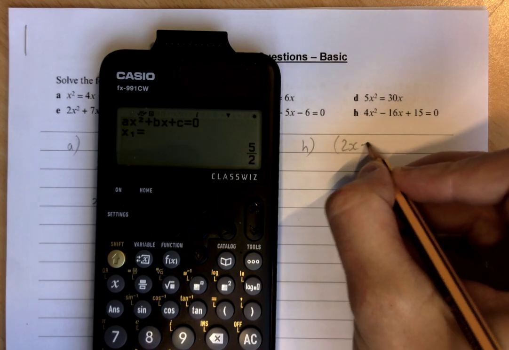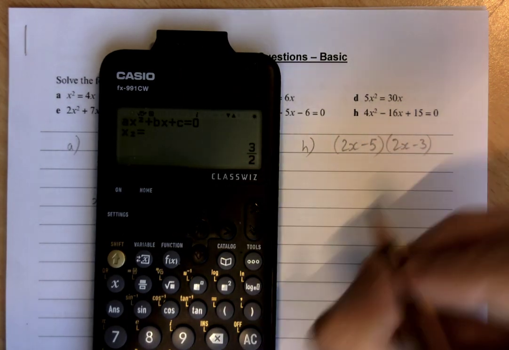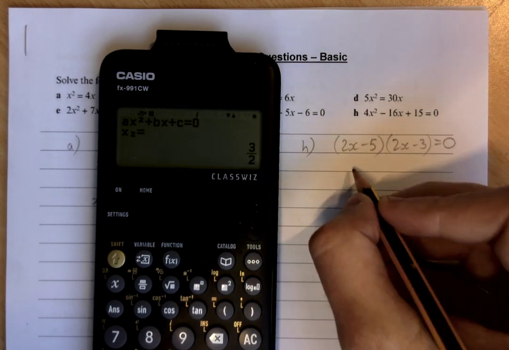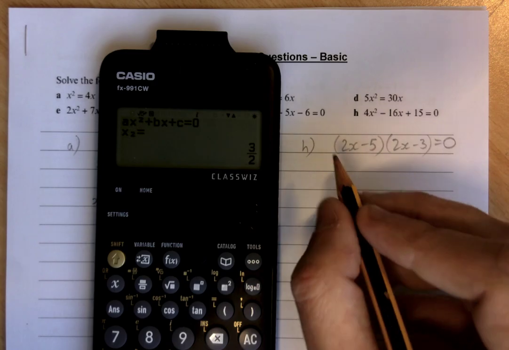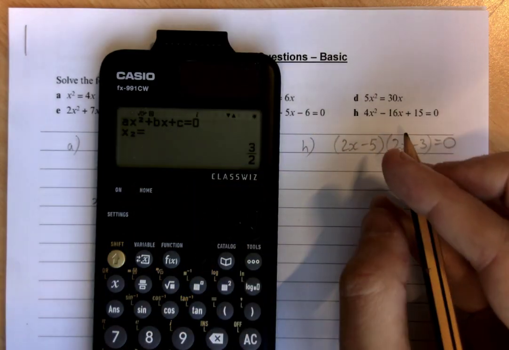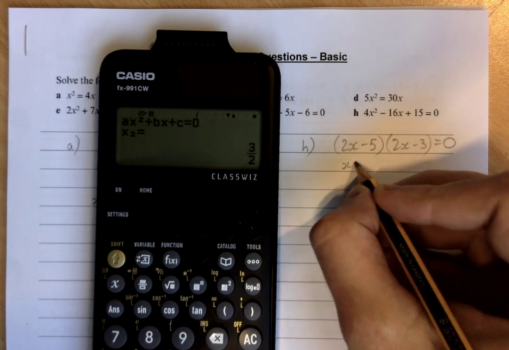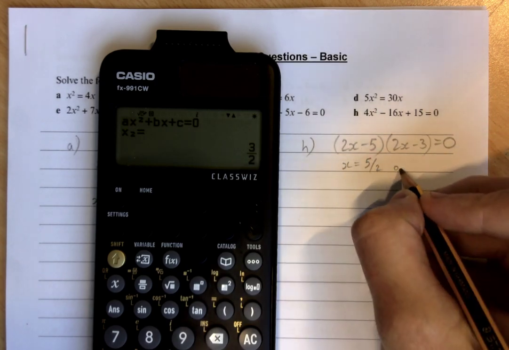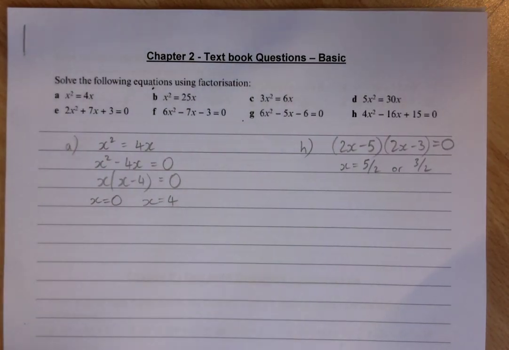So 2x minus 5, 2x minus 3, that would be the factorised version, and there's no difference really in what you write down if you factorise it using this method or using the AC method. I just think this is quicker, and you would end up with 5 over 2 or 3 over 2, which is what it says in the calculator.